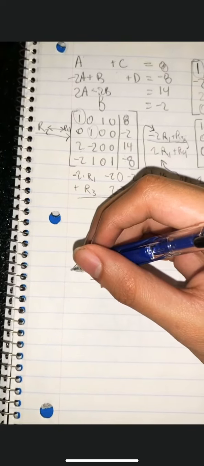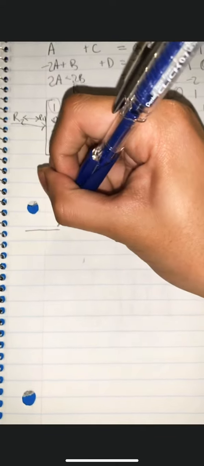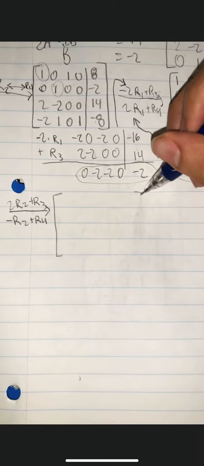So I'll write that out here so it won't be so confusing. So it'll look like this. So our first step will be 2R2 plus R3, and then negative R2 plus R4. And this will go into our matrix. But first I will show the work. So let me close off the matrix here, and I'll show the work right here.